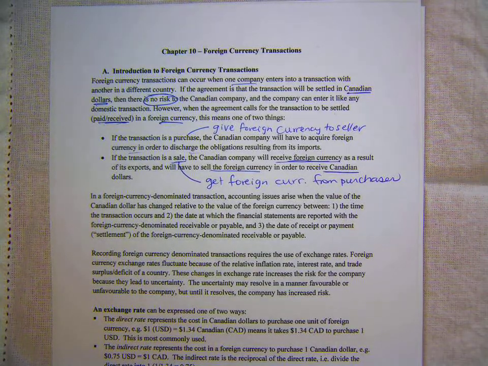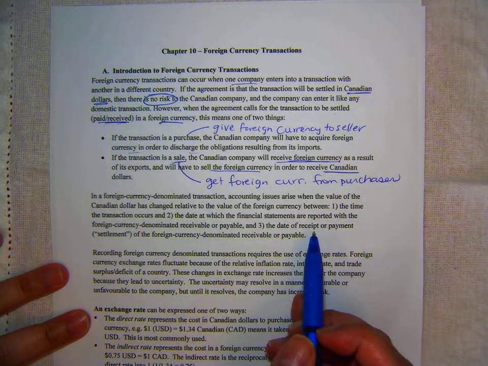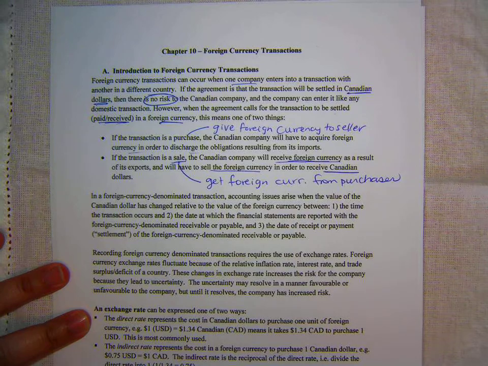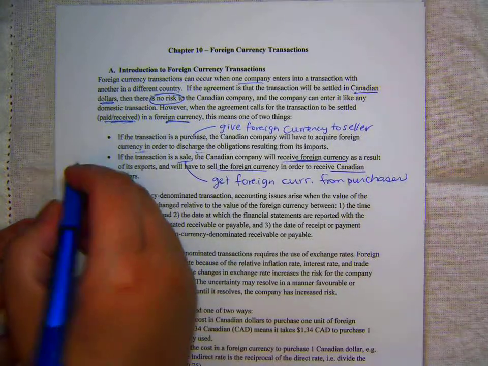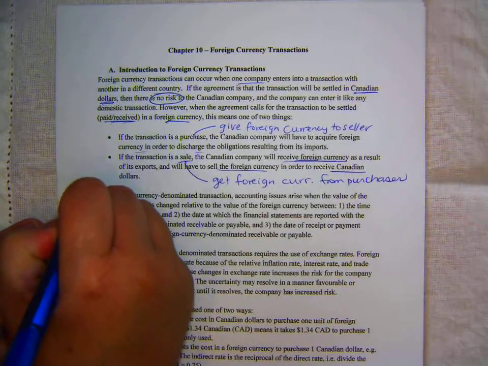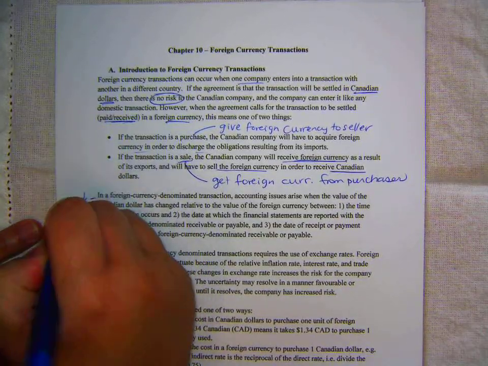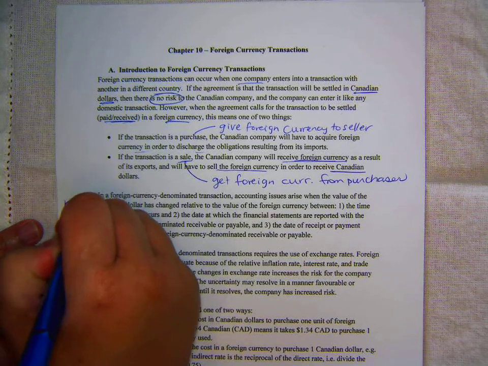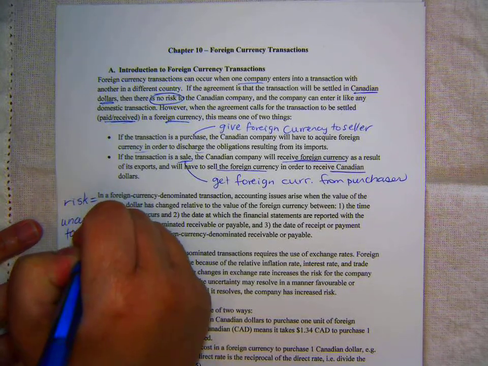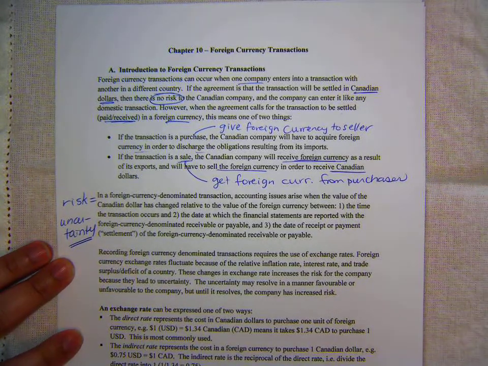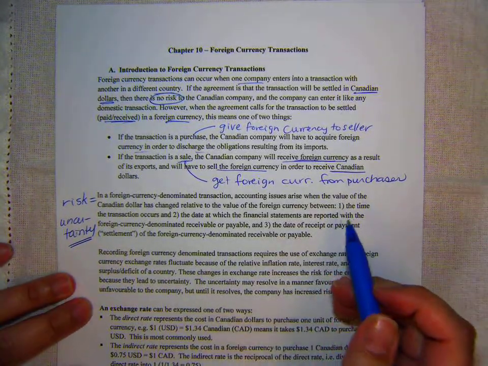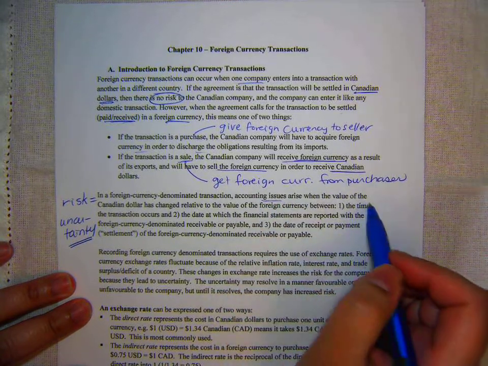Okay. The main reason that risk enters into the picture, and remember, risk arises because of uncertainty. So it's the uncertainty that's the problem. Accounting issues arise when the value of the Canadian dollar has changed relative to the value of the foreign currency.